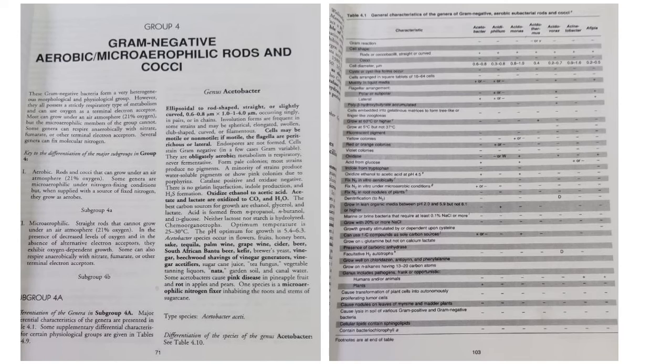Now I will open Bergey's manual. I will go to the groups and see what groups match my report. The fourth group is what I could match my results with. So I will open this fourth group and see what all genera are described here, and I will move further for biochemicals.